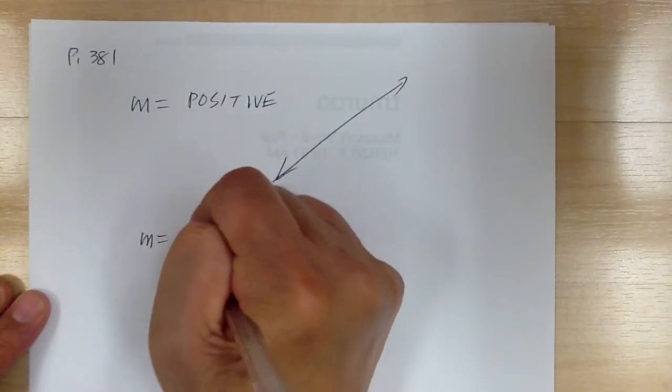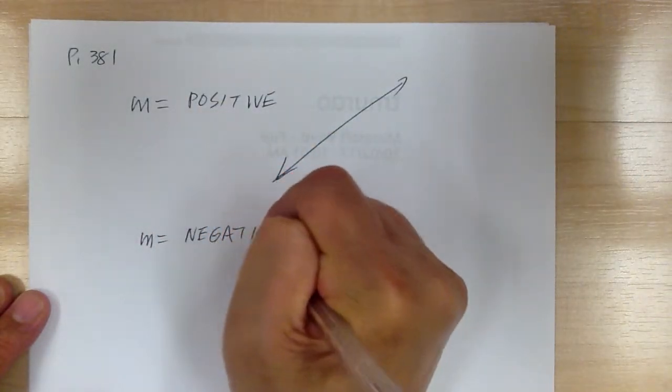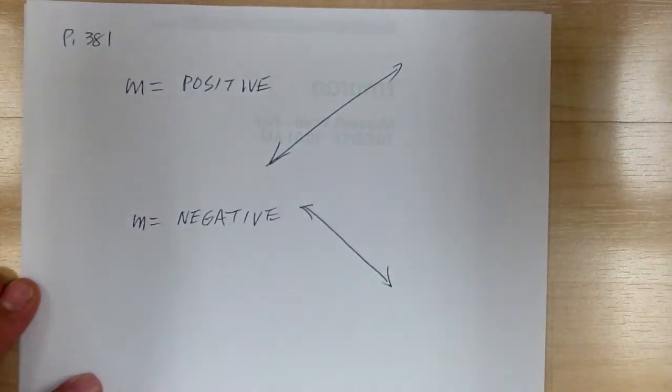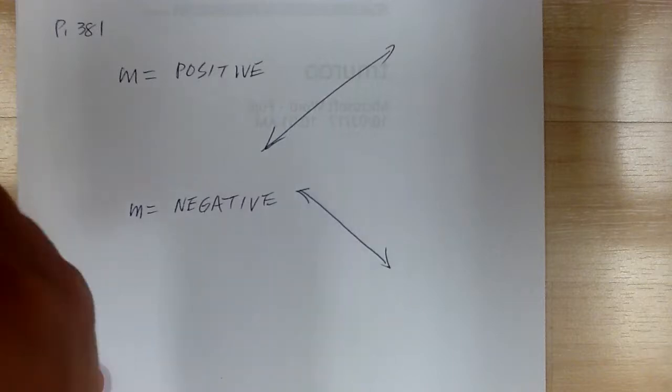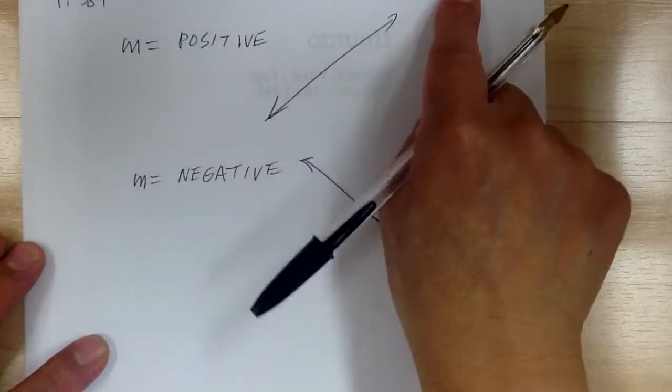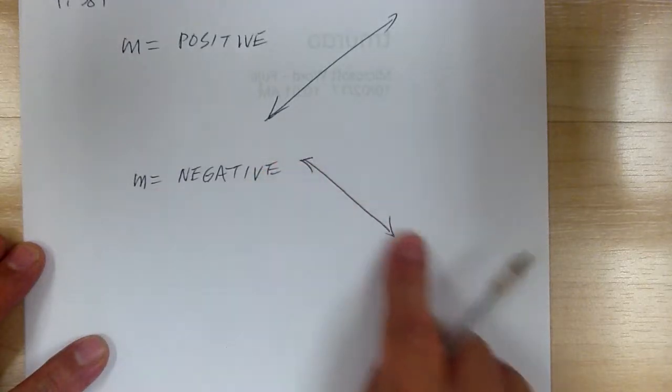When slope equal to negative, that means you're going downhill. So as you go from left to right, negative means going down. Okay? So again, if the slope is positive, means you're going uphill. When the slope is negative, means you're going downhill.